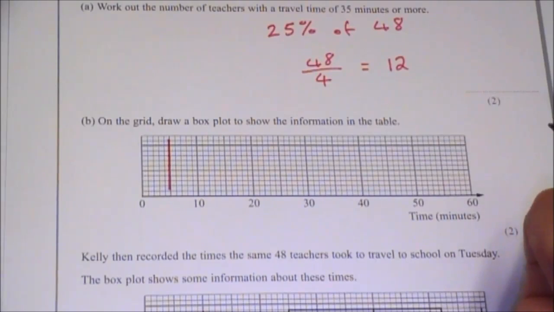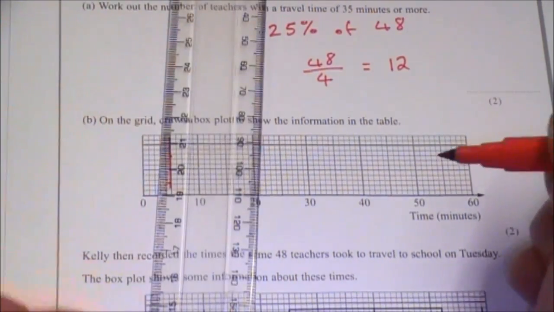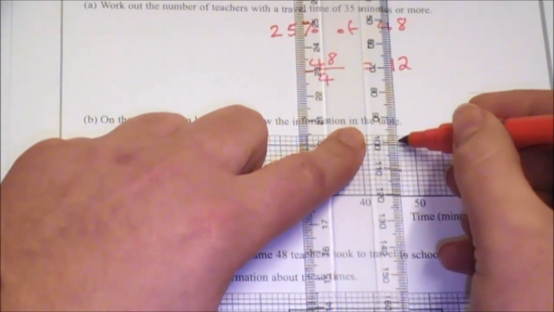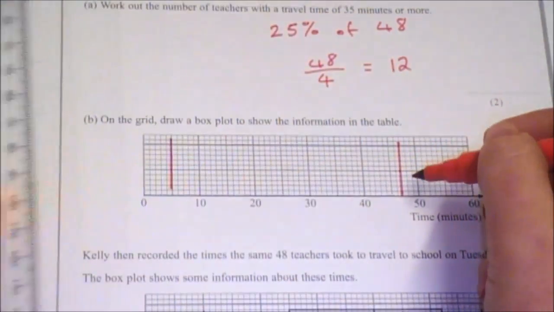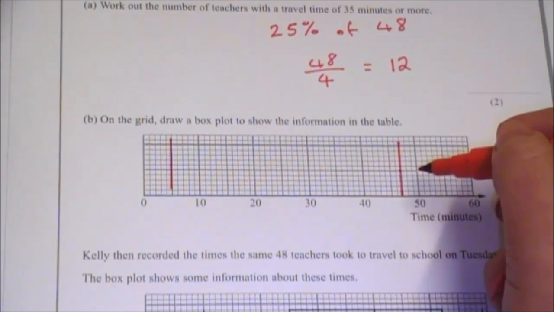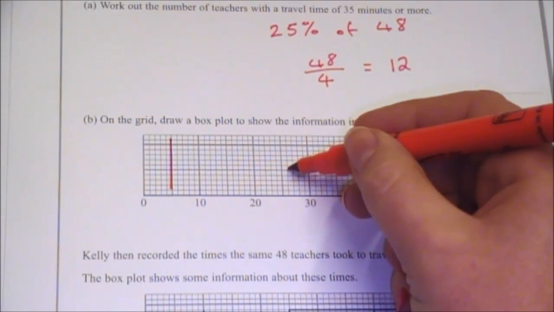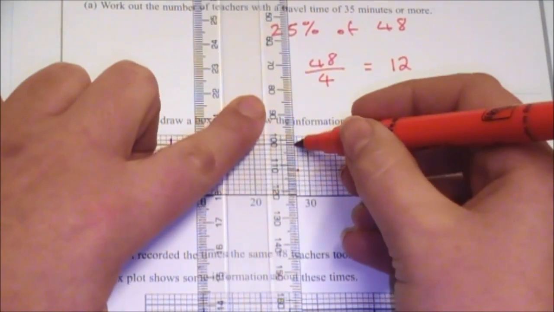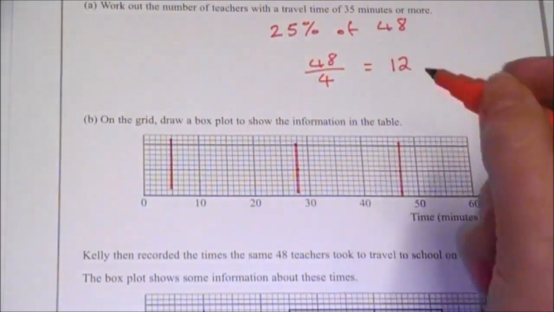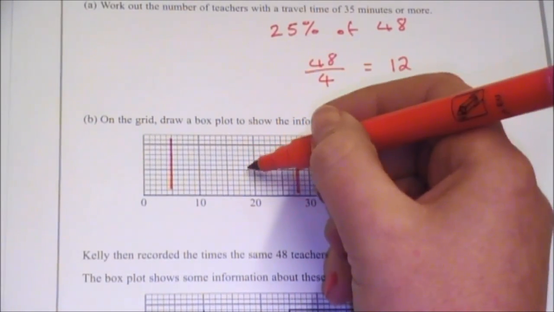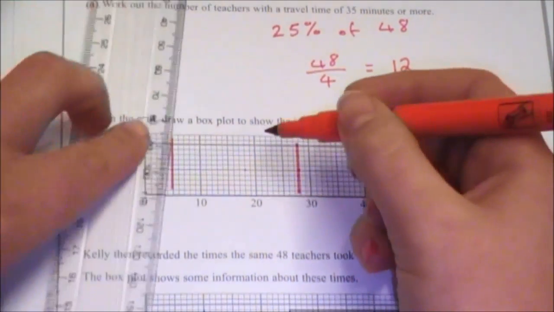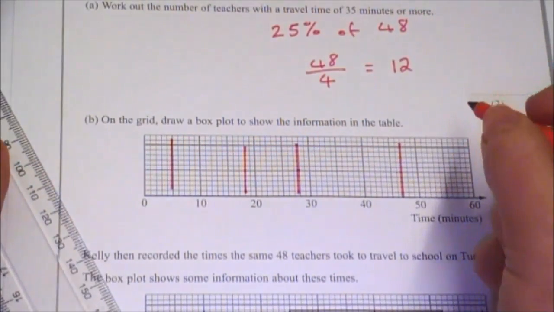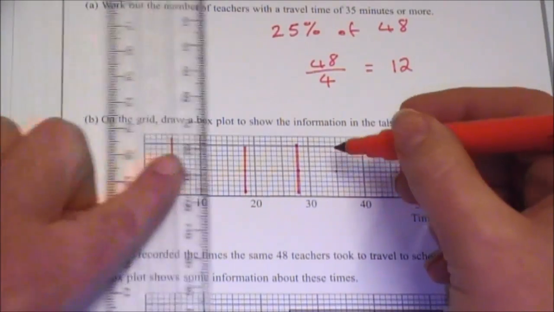My next value is 47. I may as well go in order that they're given to me. So there's 45, 46, 47. I'm then going to go for my next one, which is 28: 25, 26, 27, 28. My lower quartile is 18, so 20, 19, 18. And my upper quartile is 35, so there's 35.